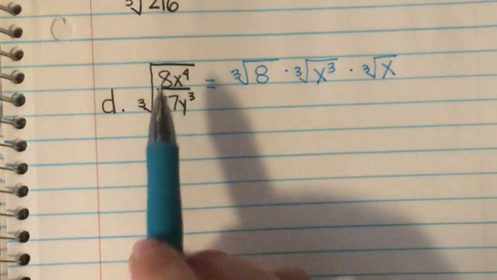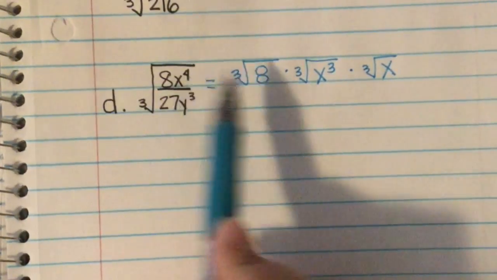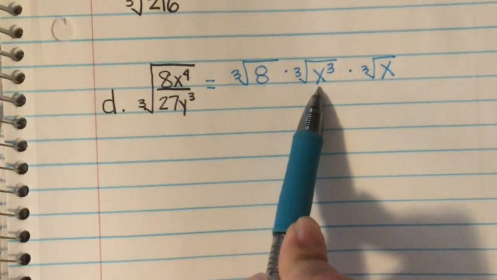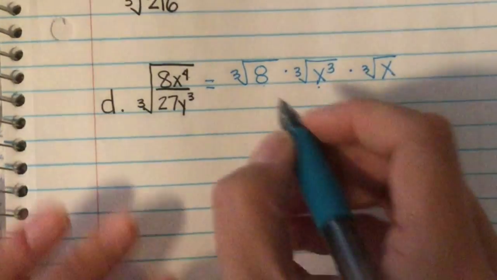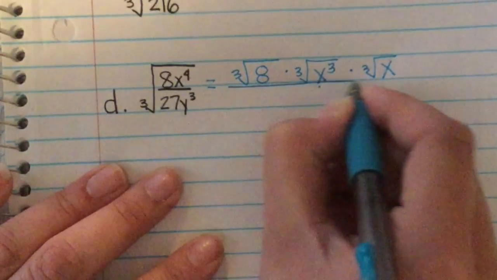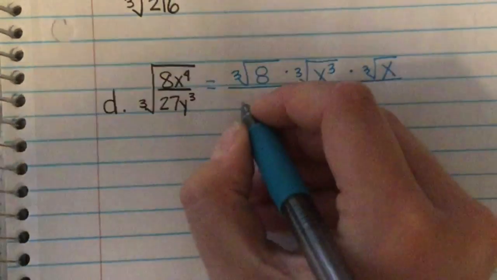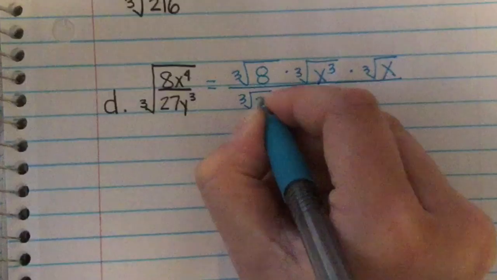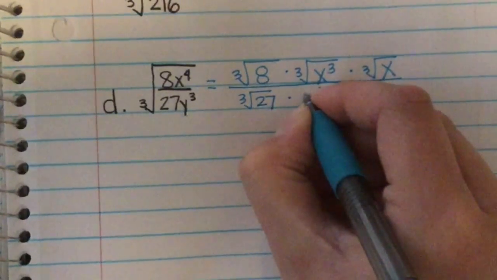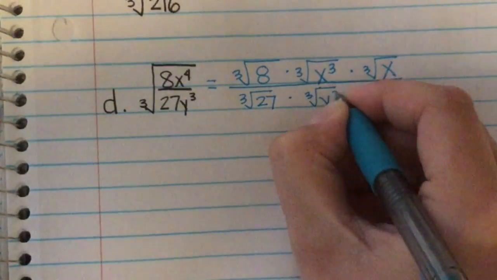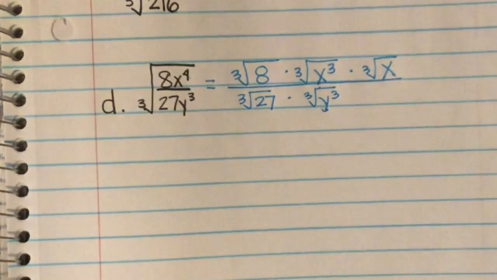So the cube root of 8x to the 4th becomes the cube root of 8 times the cube root of x to the 3rd times the cube root of x. That is all going to be over the cube root of 27 times the cube root of y to the 3rd. And I don't need to break up y to the 3rd because the exponent is already a multiple of 3. So now I'm going to simplify.